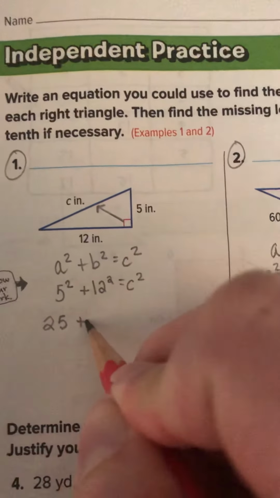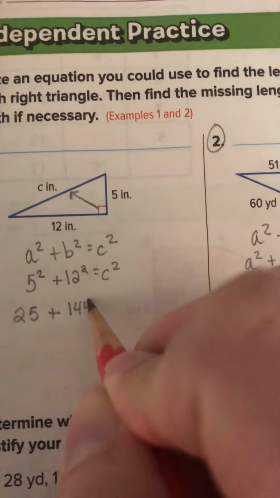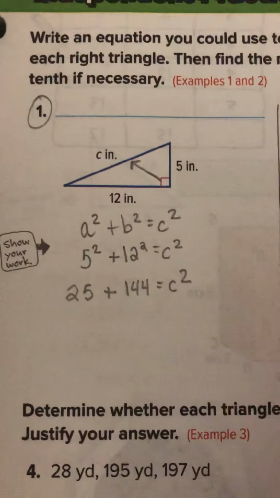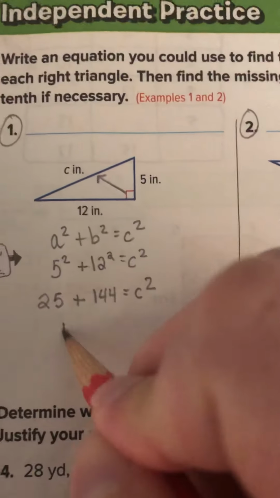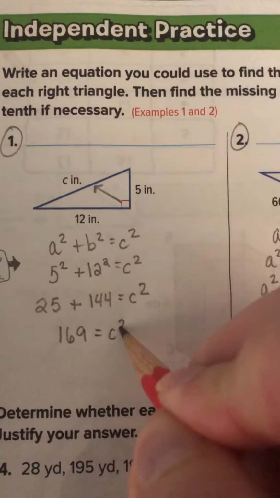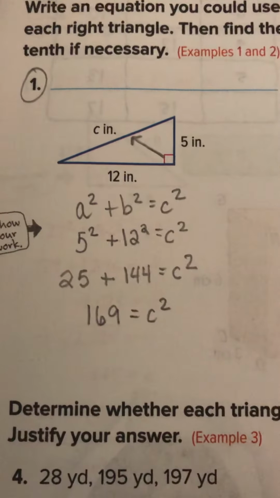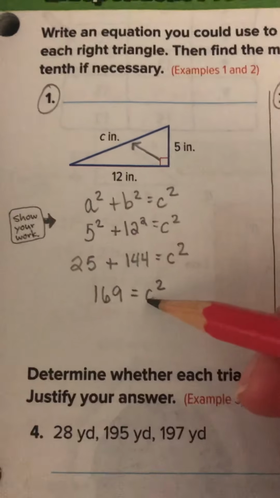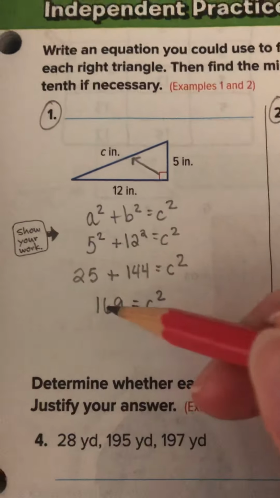Then you're just going to square: 5 squared is 25, 12 squared is 144. And next you can just keep working through: 25 plus 144 would be 169, equals C squared. The last step you will see, no matter how these problems are set up, is that you need to get just the variable by itself. So this is not finished yet. We still have C squared equals 169.